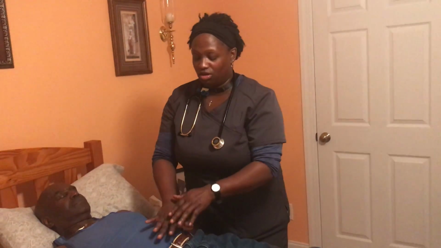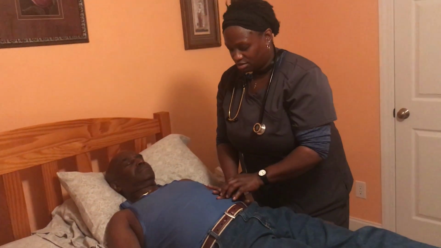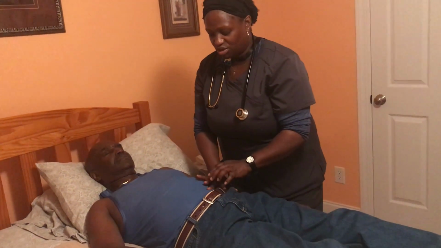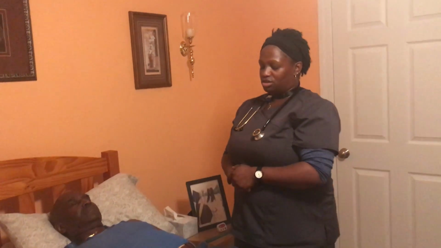The next thing that I'm going to do is percussion. I'm going to percuss all 4 quadrants of the abdomen first, and that should be all tympani. Okay, so I percuss those, and the next thing that I'm going to do is check for the liver span on the right hand side.